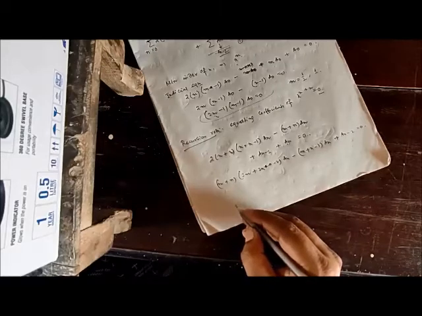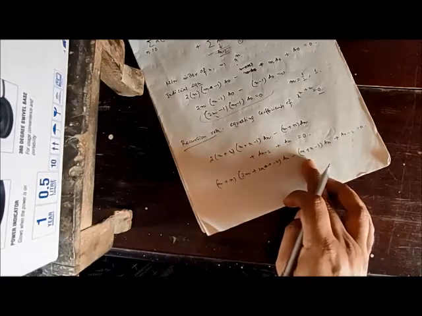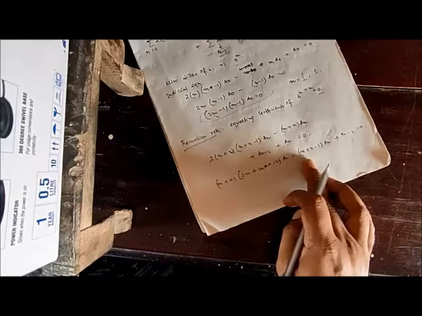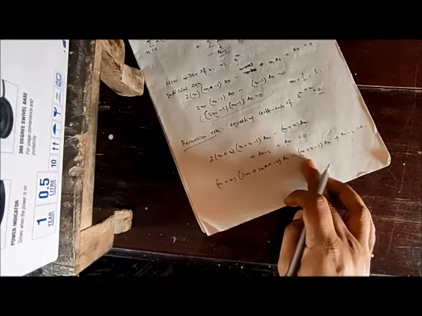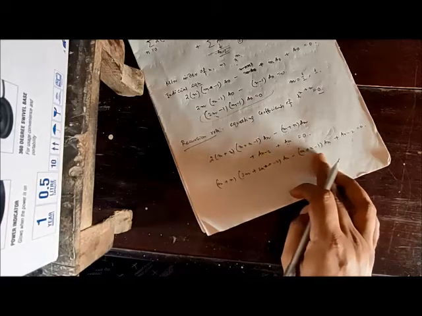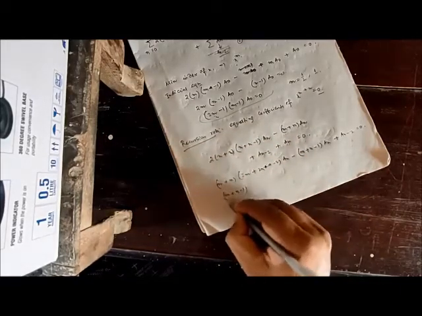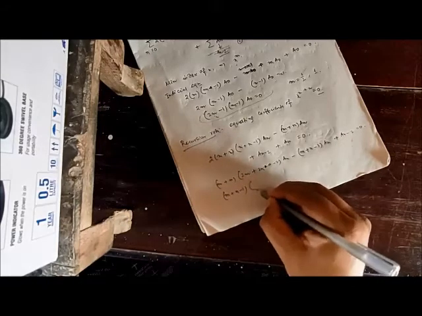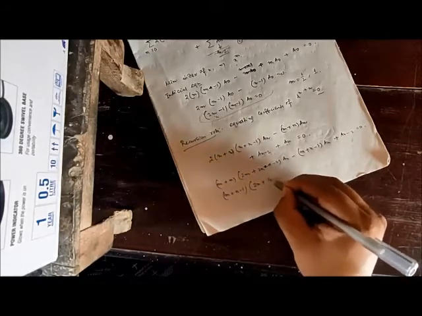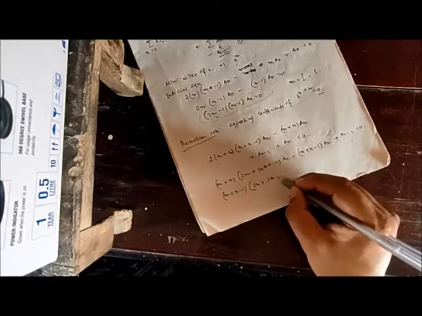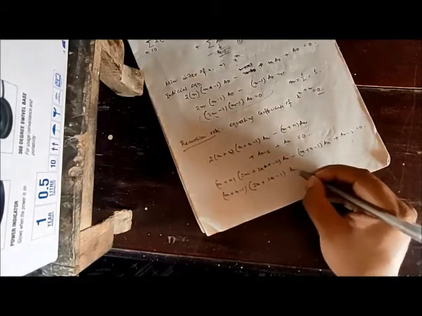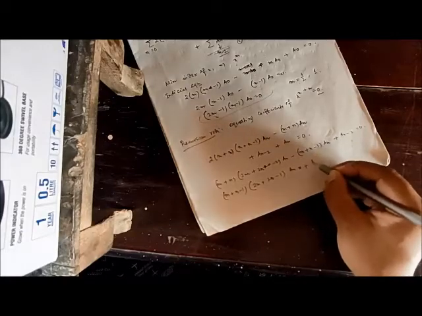Now you are just taking this m plus n minus 1 here. So what you will get? (2m plus 2n minus 1) into a_n plus a_(n-2) is equal to 0.